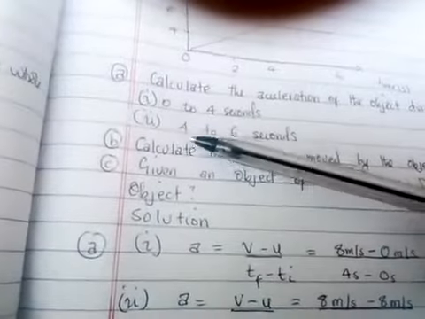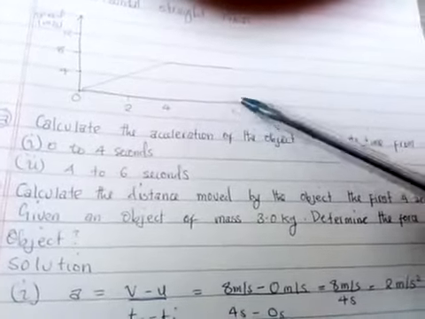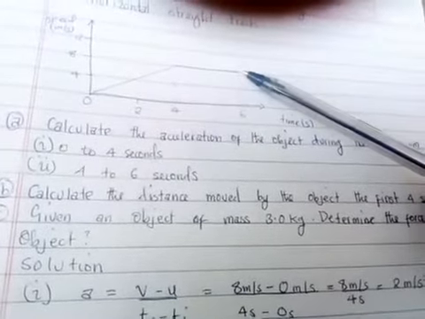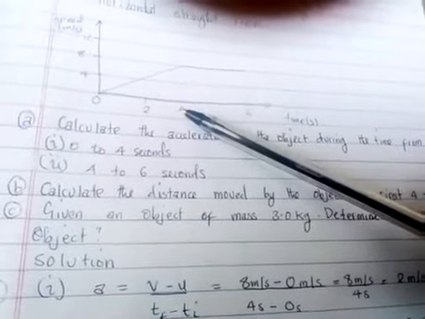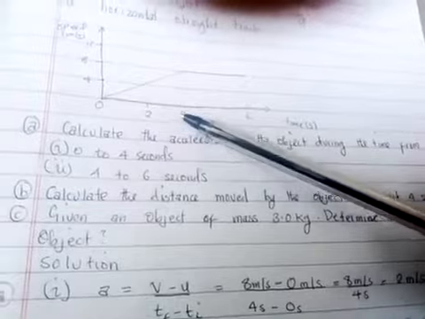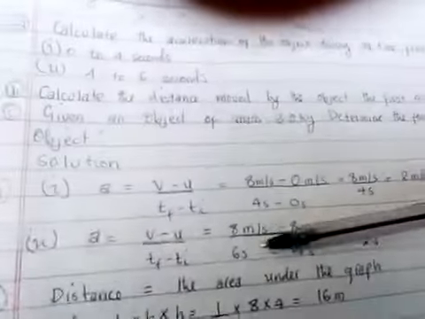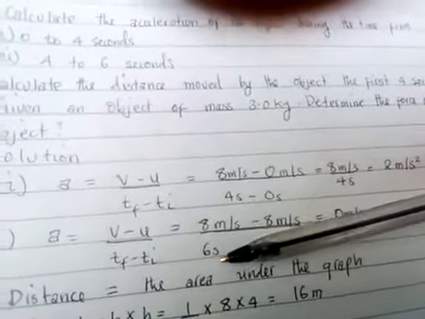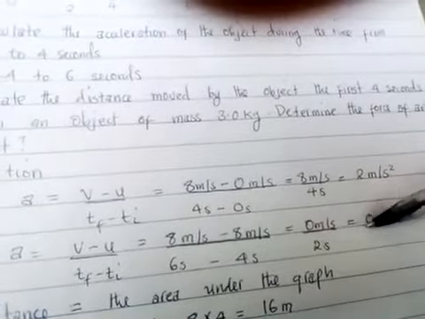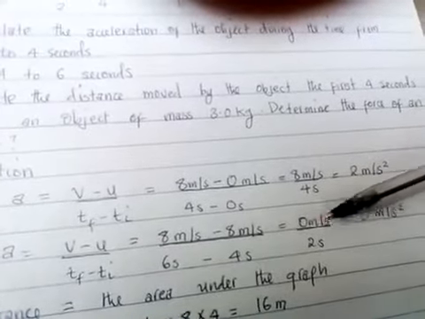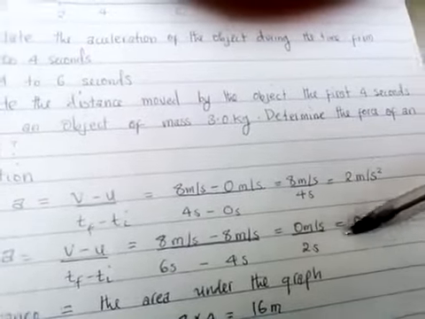For part 2, 4 to 6, our final time is 6. What is the velocity here? It is 8. And then our initial time is 4. What is the velocity at 4? It is also 8. So our u and v are the same. So 8 minus 8 divided by 6 minus 4, you get 0. So on the numerator we have a 0, and in the denominator you have a 2. 0 divided by any number is 0.